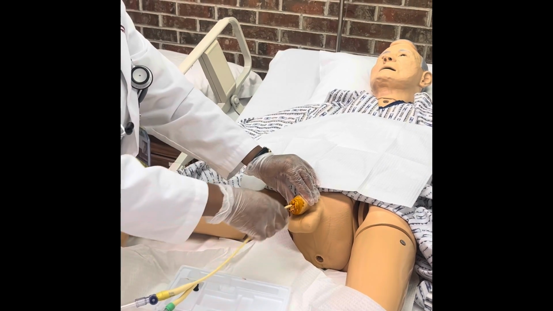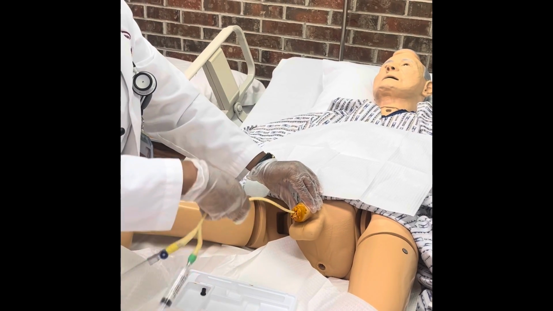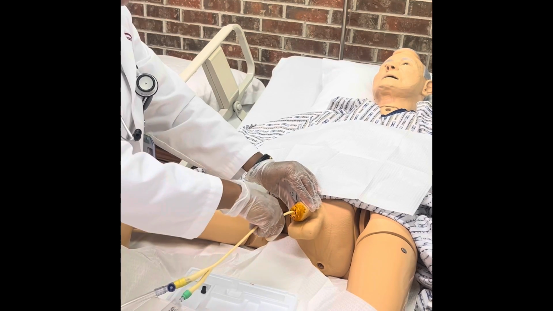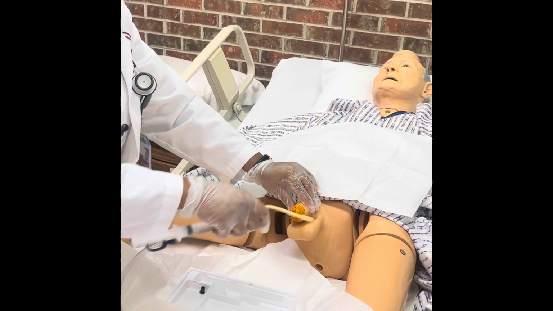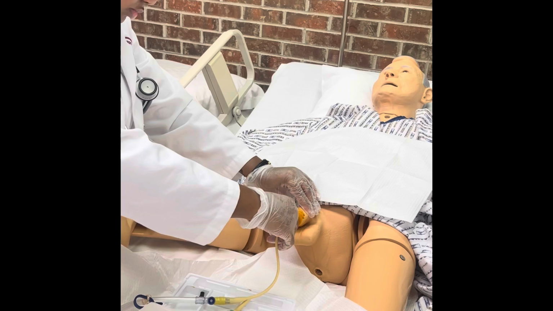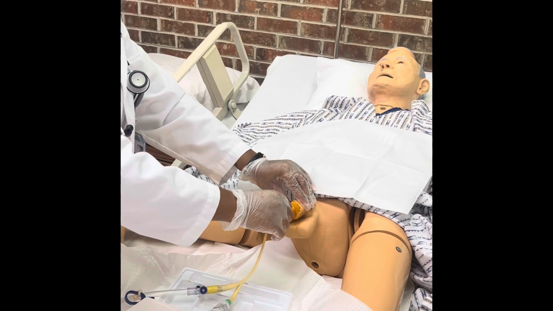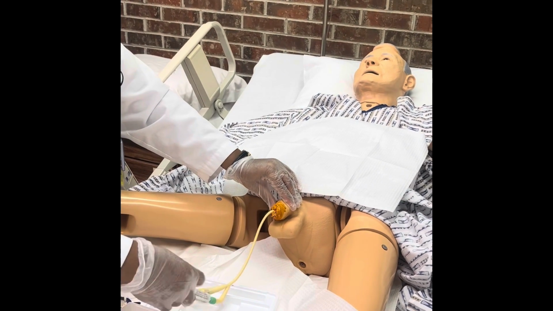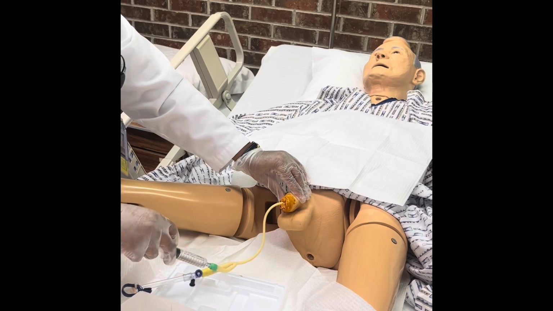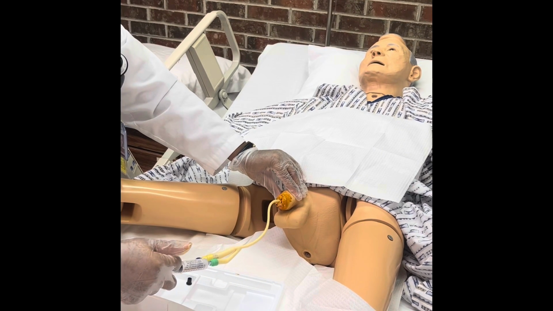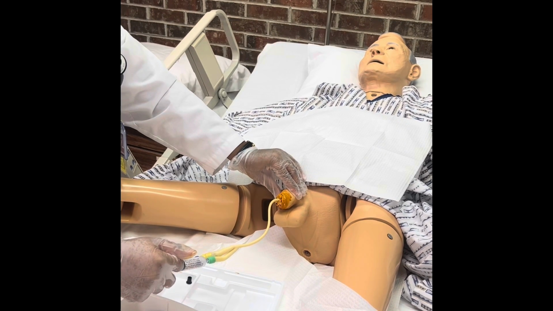Okay. And then I'm going to keep inserting until I get some urine return. Which I did. And then go about 2 more inches. Okay, once I have it in the correct place, I can inflate the balloon using the solution.